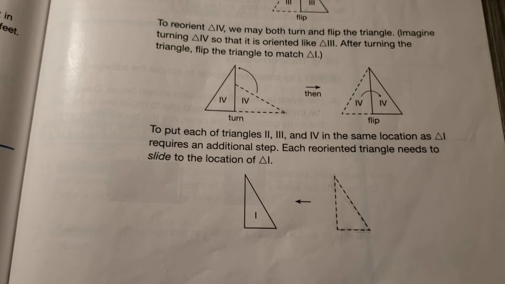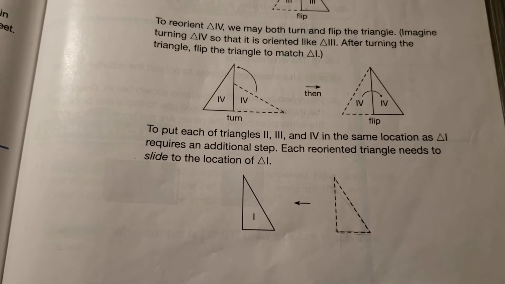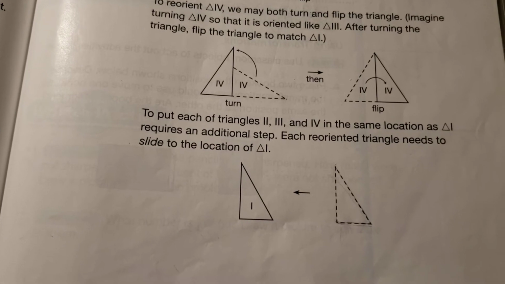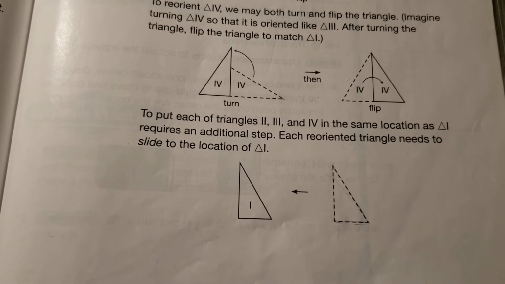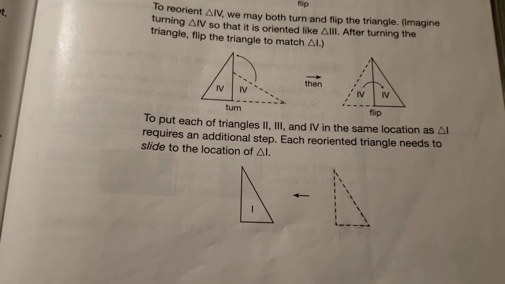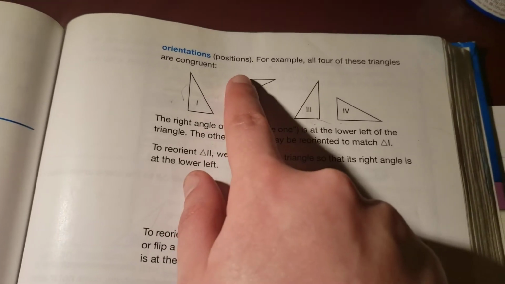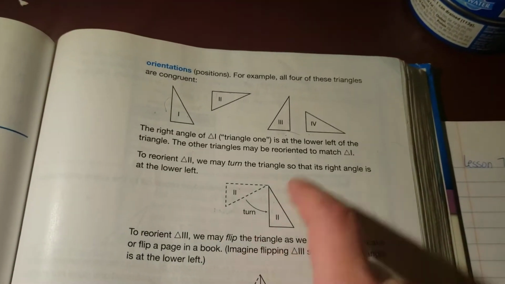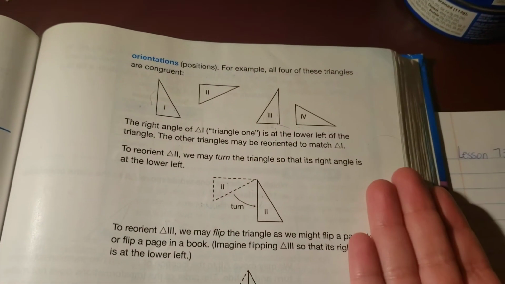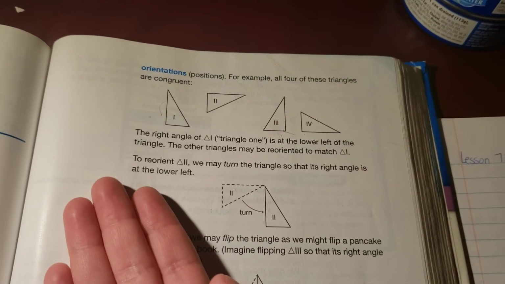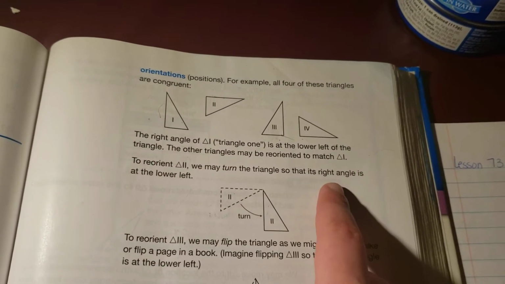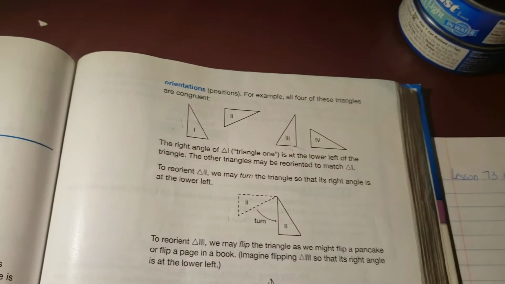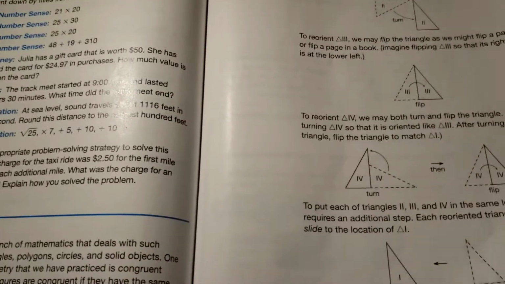And to put each of triangles 2, 3, and 4 in the same location as triangle 1 requires an additional step. Each reoriented triangle needs to slide to the location of triangle 1. So we could still move this, but it's over here. We need to slide it over to triangle 1. This one we could still flip, but we need to slide it over to triangle 1. And this one we'd need to kind of turn and flip and then slide it over to triangle 1.